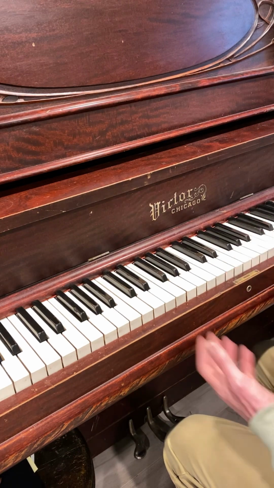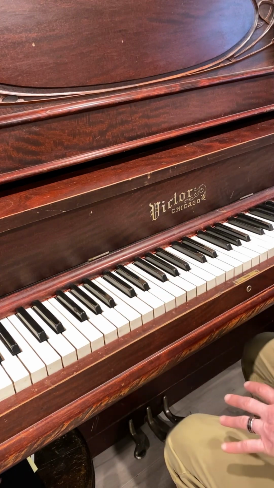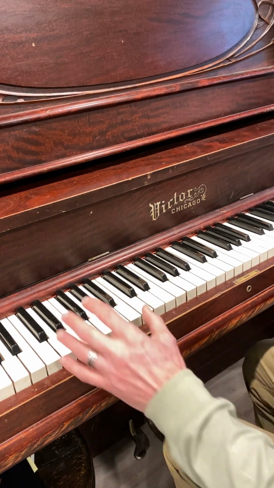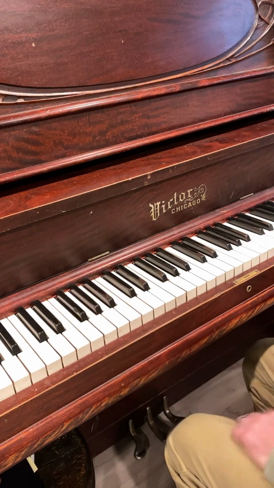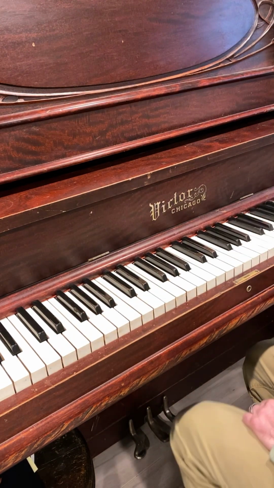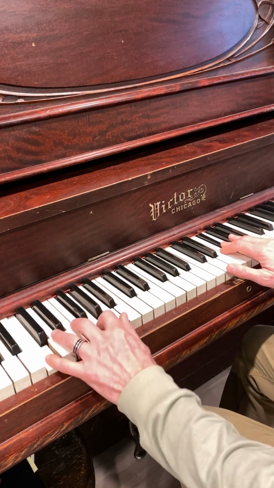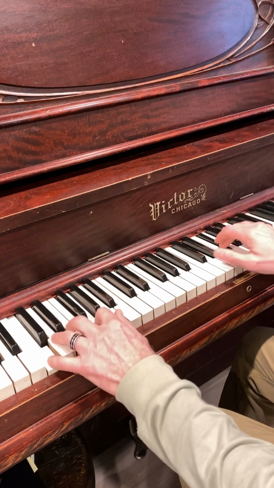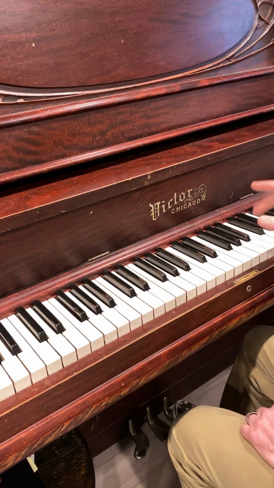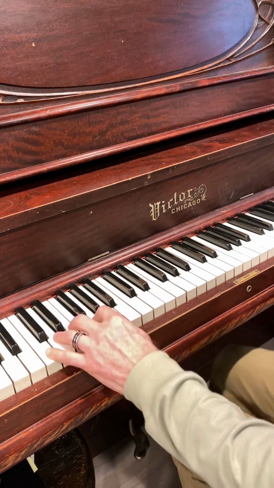Okay. These notes, you can pretty much do whatever you want with them, and it's going to fit in against any of these left-handed patterns. Now, you have to be a little careful with this F sharp. You can't just lay on it. It'll sound a little dissonant unless you're going for kind of avant-garde blues or something.